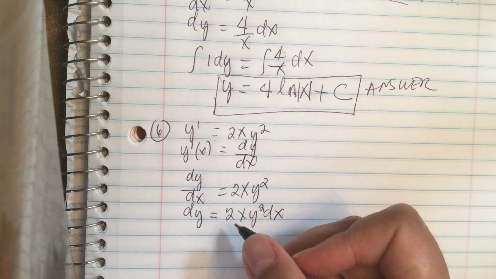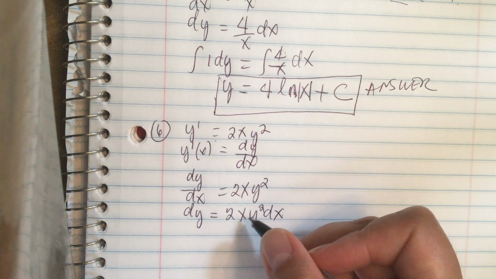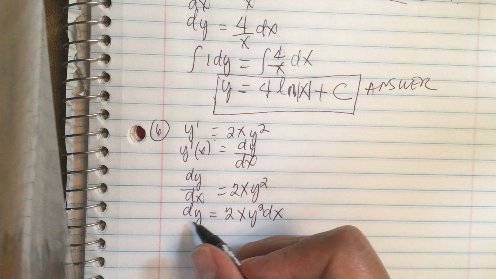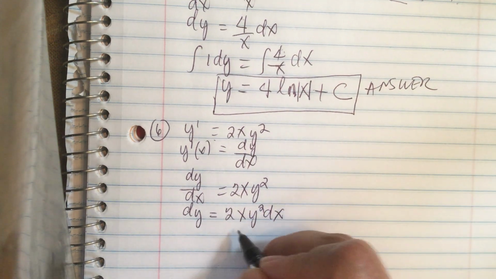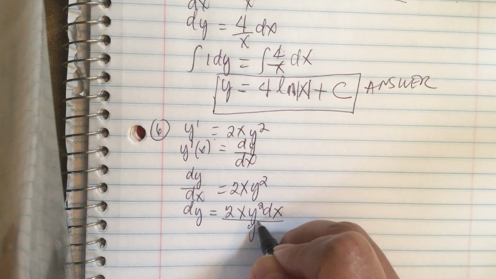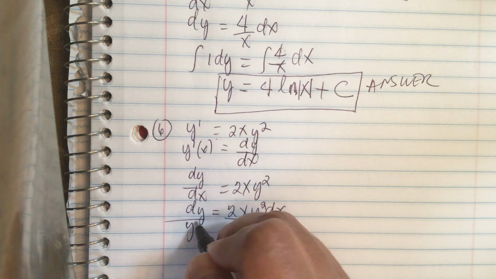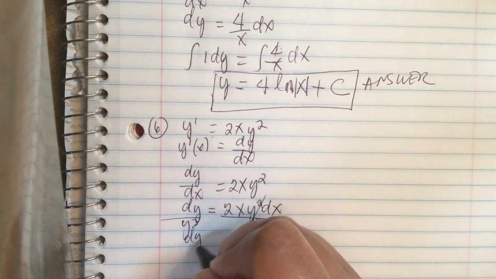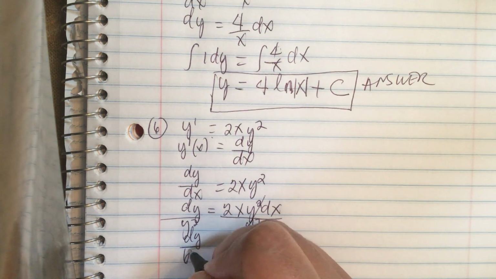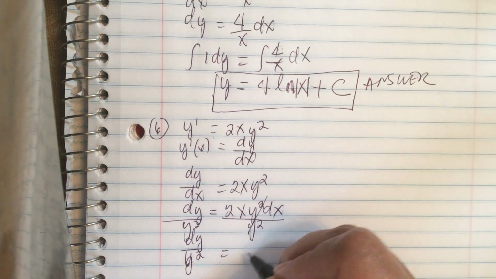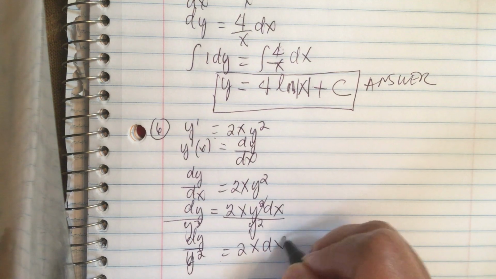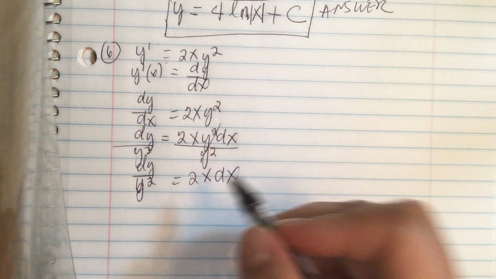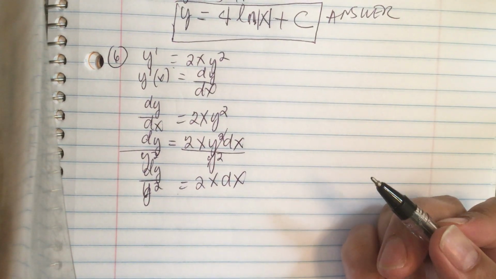Now we divide it by y squared and put it on this side. So here it's gone. So now we have dy over y squared, and then on this side we have 2x dx.